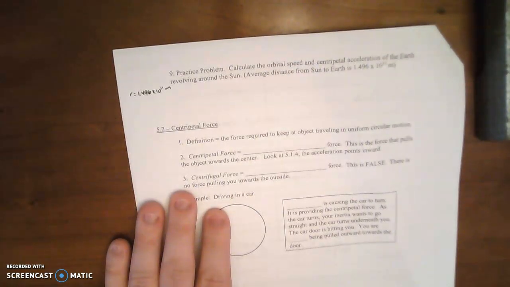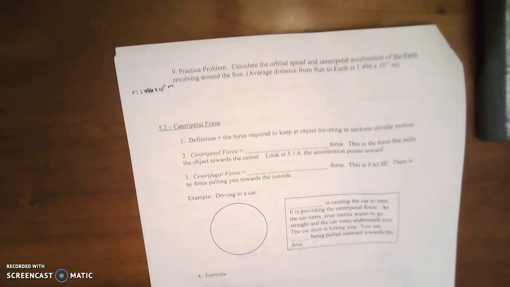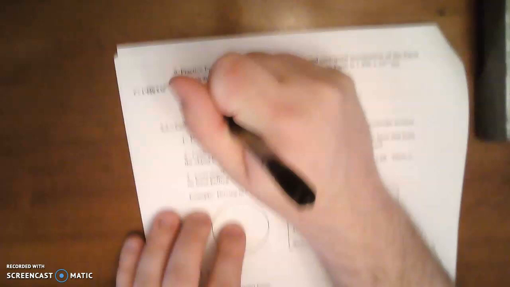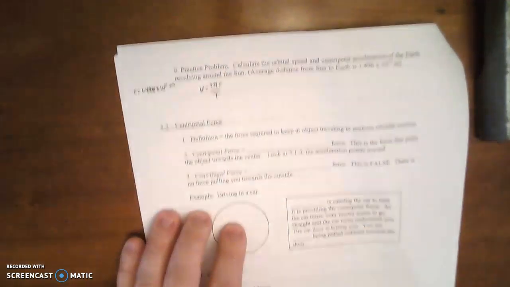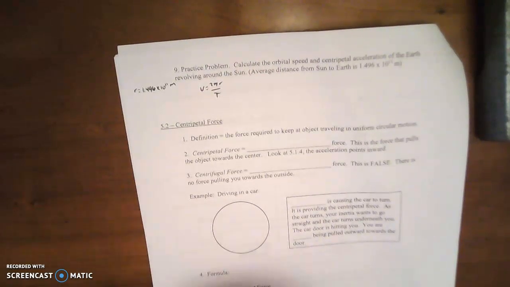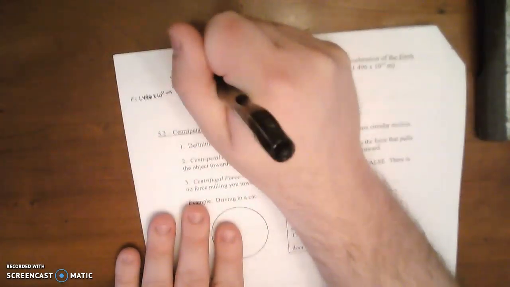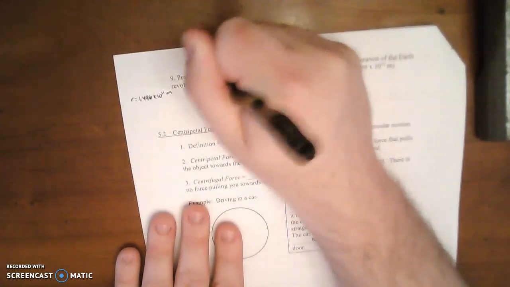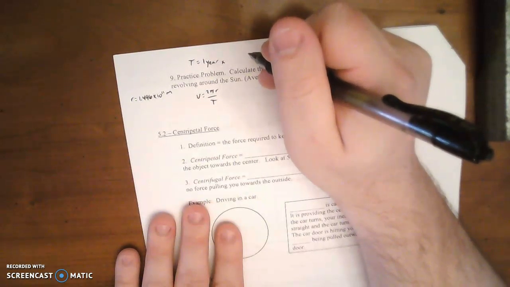Now, because we need to find the orbital speed, we know v equals 2 pi r over T. We have r that's given to us. We need the period, and because we like to work in SI units in science, we have to do some conversions here. The period of the Earth is just 1 year, but we want to convert that 1 year into seconds.